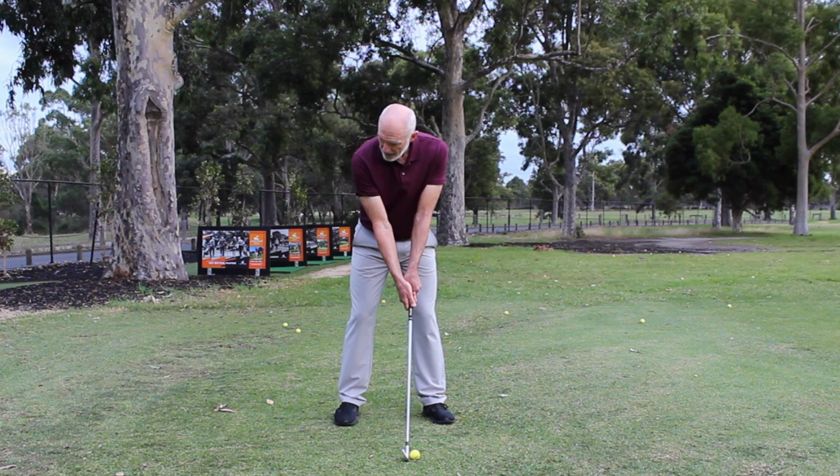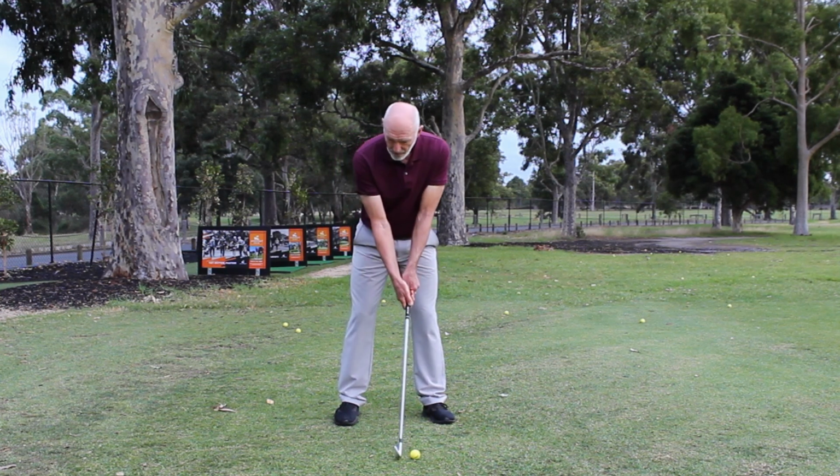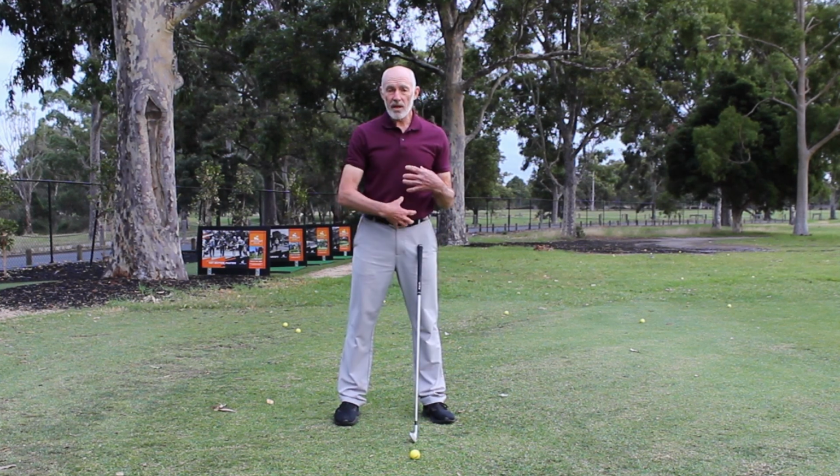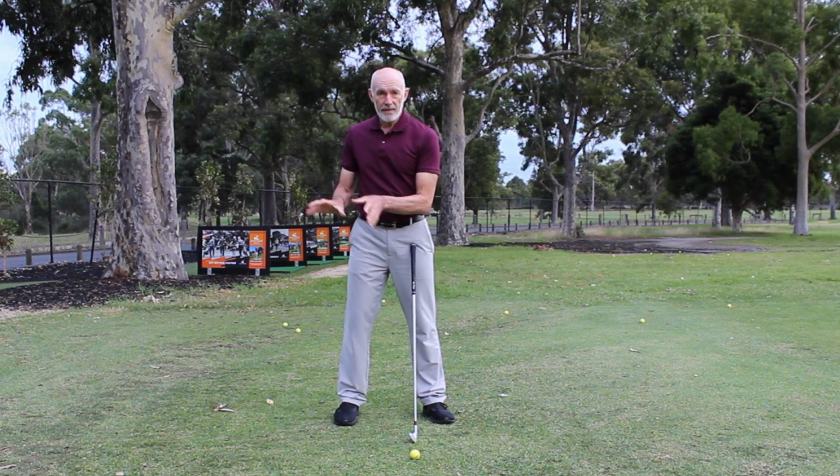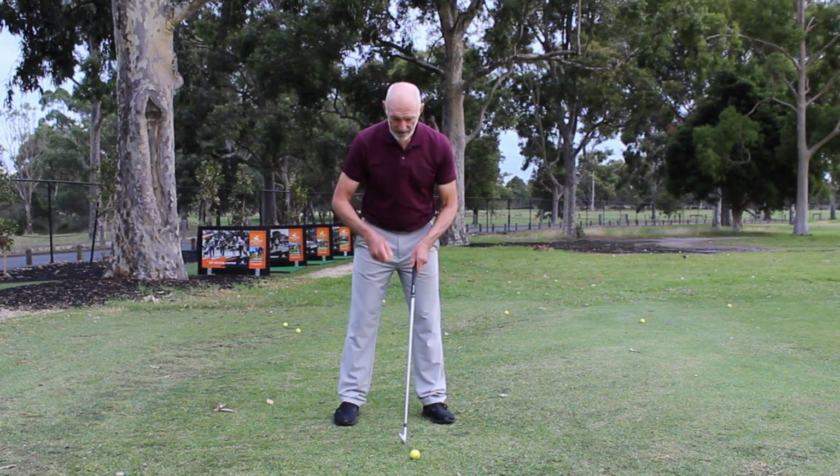So the movement as I go back is very smooth and it's mainly a body movement. It's almost like my body is helping to fling my arms and the club back on the correct path.